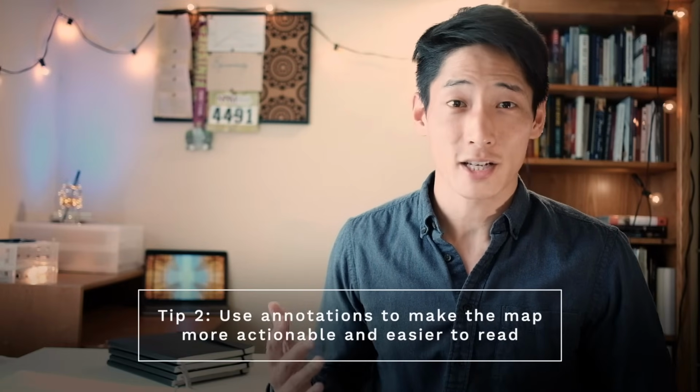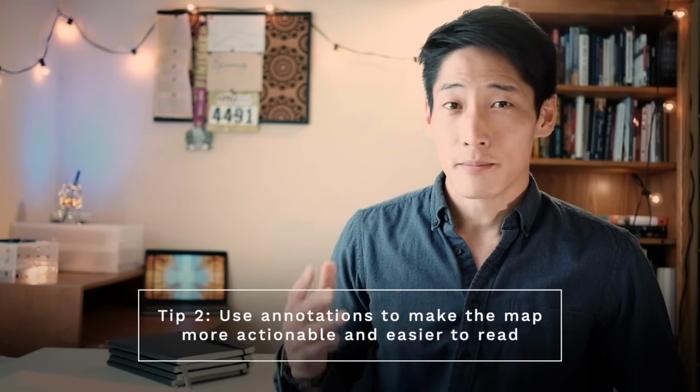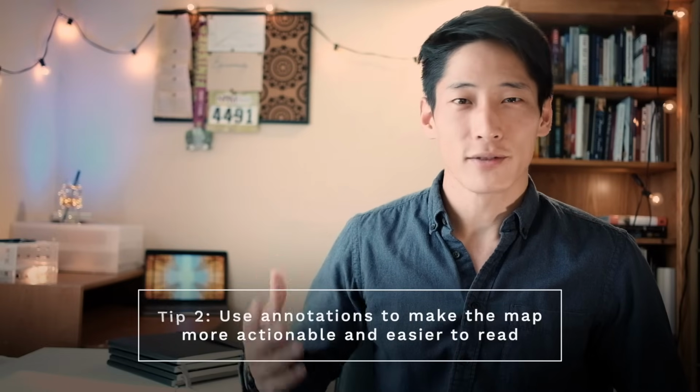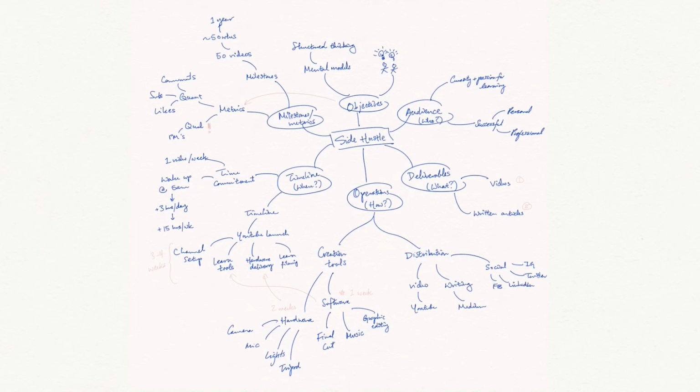Number two, use annotations to make your mind map more actionable and easier to read. Mind mapping is a form of active learning that requires you to constantly figure out where to place information. But just because you learn something or you put that information down doesn't make it actionable or easily explainable to someone else, or even for you to review later. This is where annotations with a different colored ink come in.